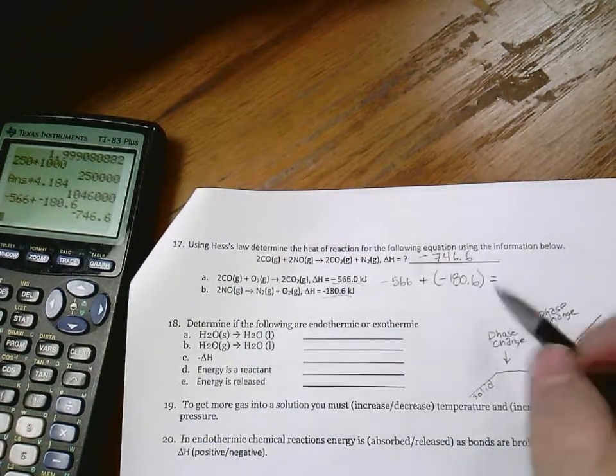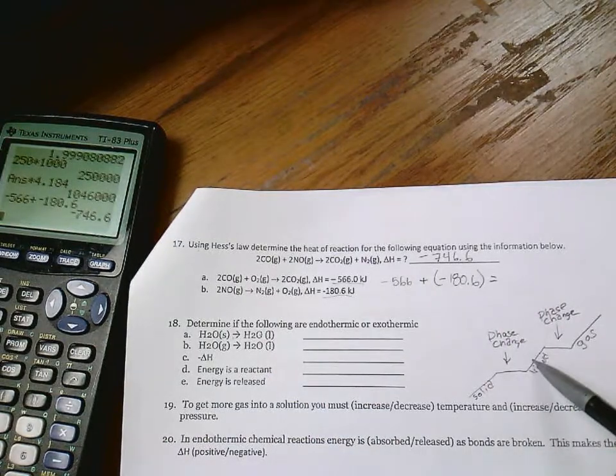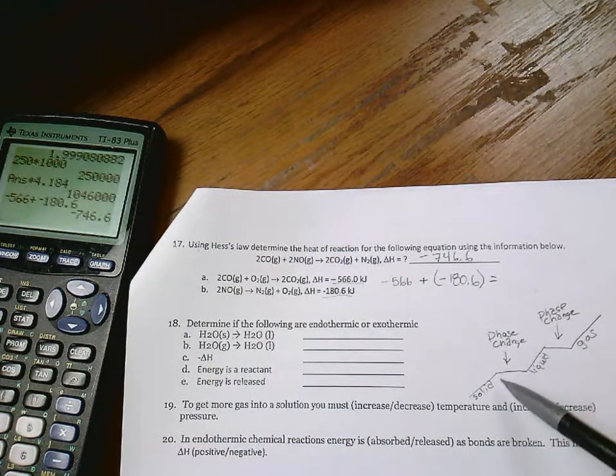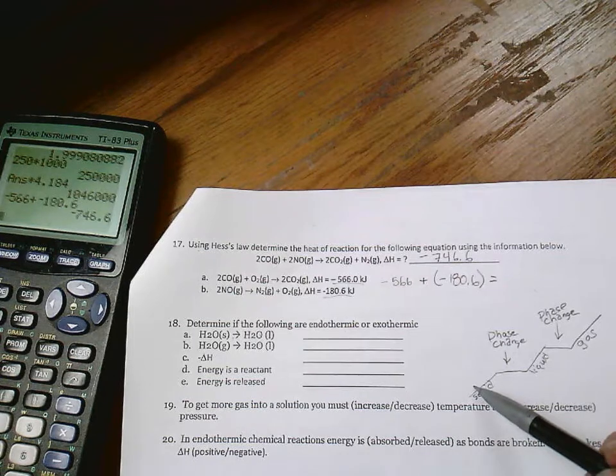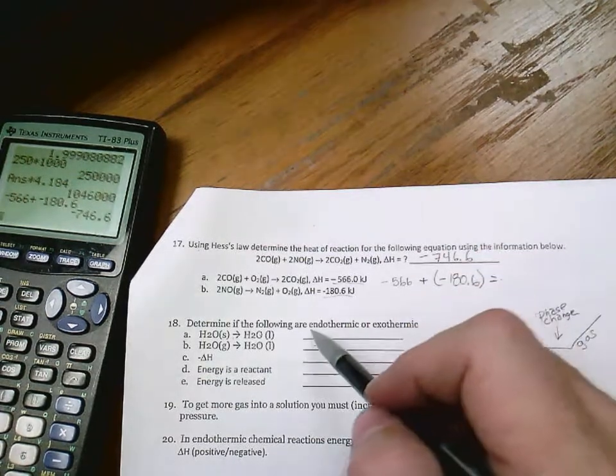Okay, so when I go from a solid to a liquid, so I'm going from here to here. Let's think about water. If it's ice and I want to turn it to a liquid, do I have to add energy? Absolutely, I have to add energy into the system. Endo.